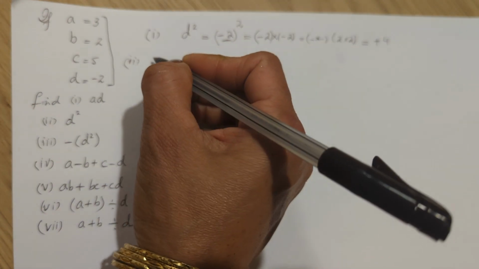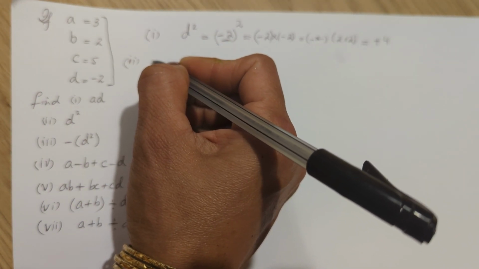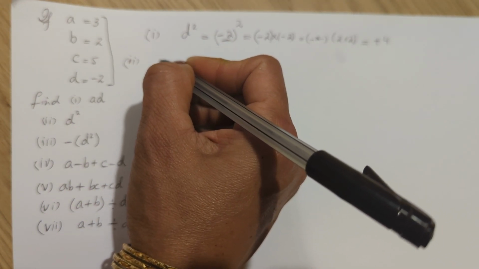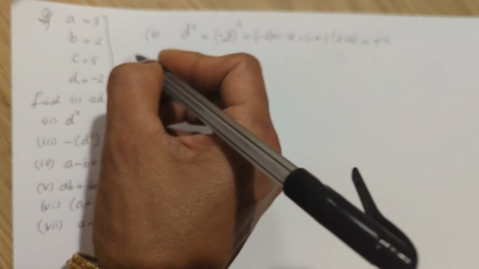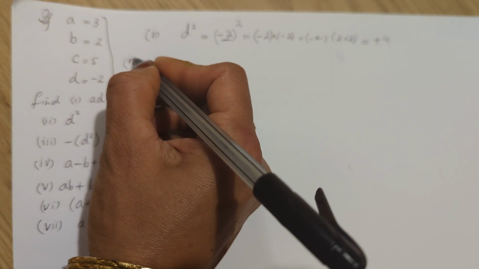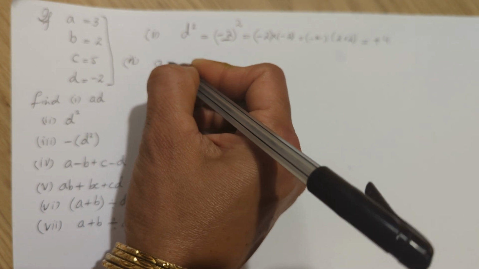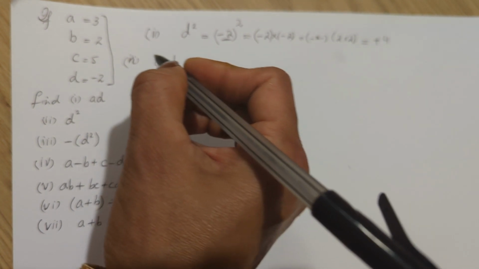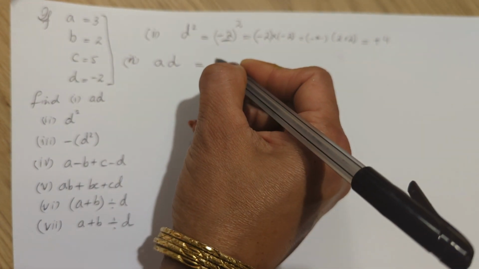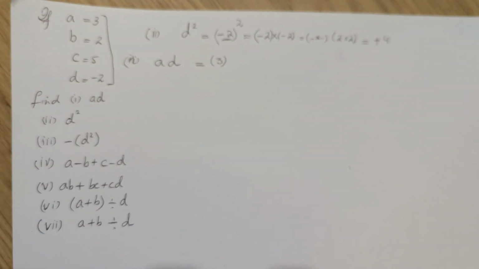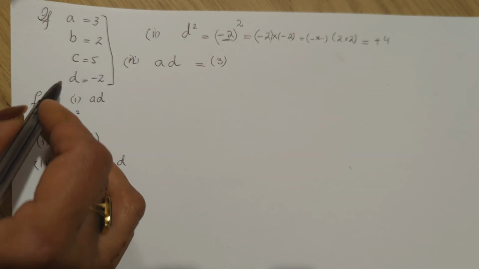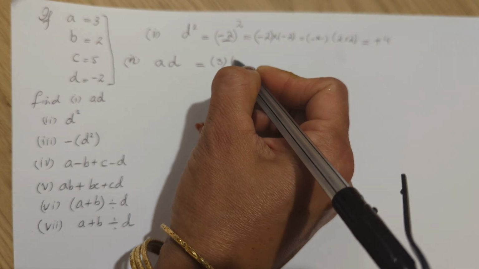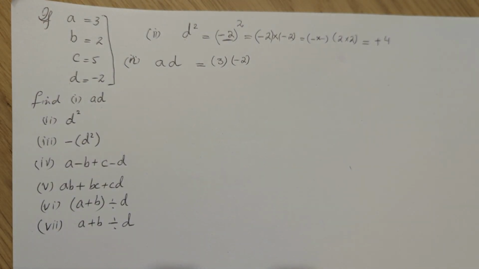Now the second part. The first part was d square. Here we have a times d. A's value is 3, so I put the value 3 here, right? And the value of d is minus 2, so I put it here too.